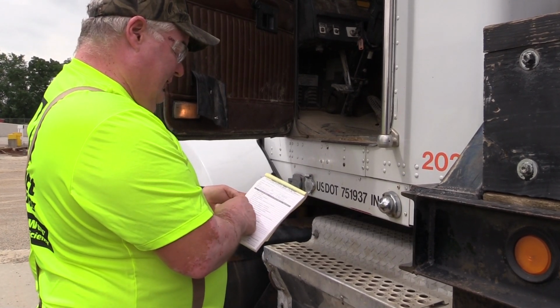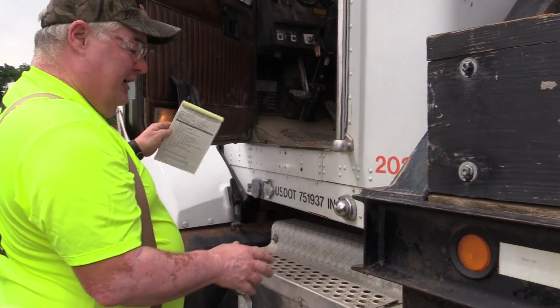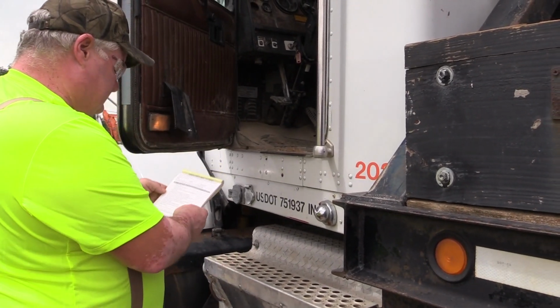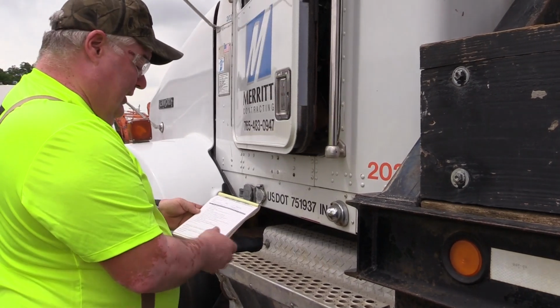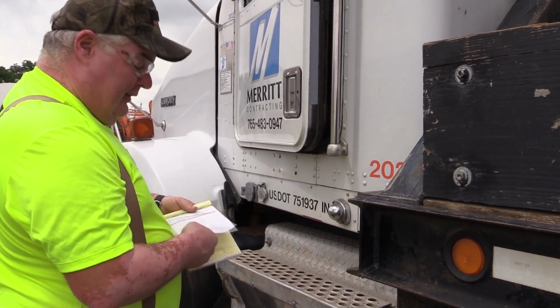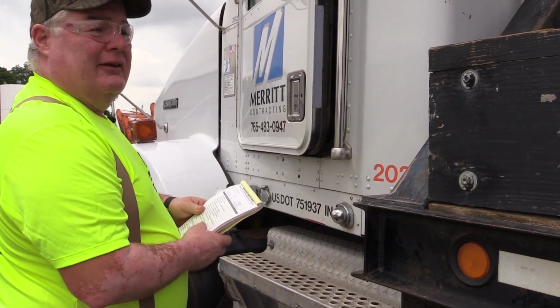Go through and check everything to make sure everything on the vehicle is roadworthy and ready to go. And then you'll sign your name down here, tear this white copy off, and you'll turn that in with your paperwork at the end of the day.